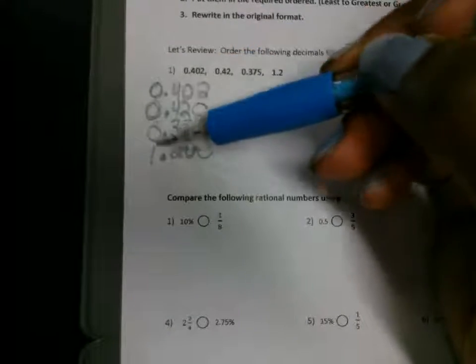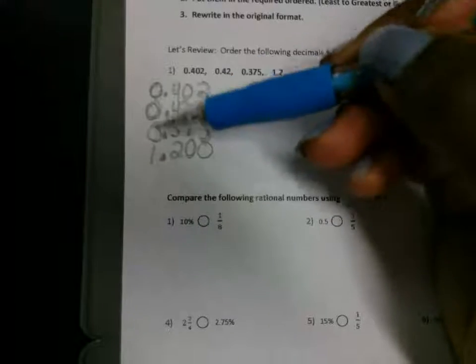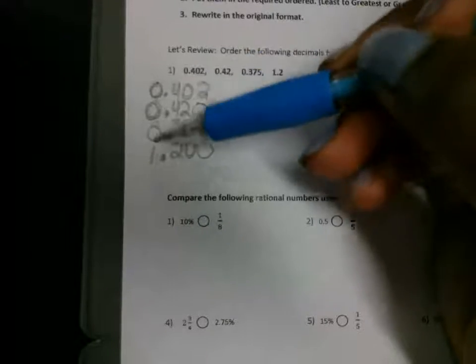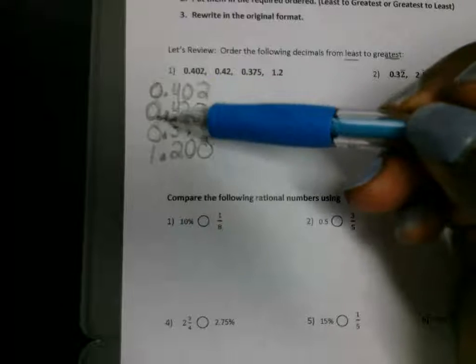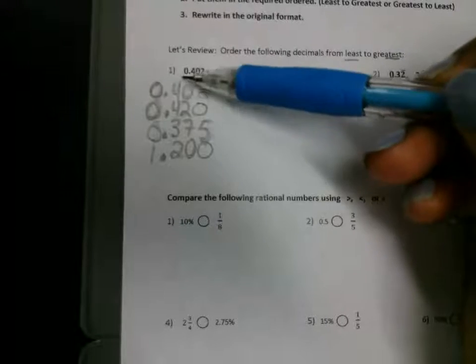Okay. So now I'm going to order from least to greatest. That's the smallest number to the largest number, okay? So I'm going to start at this first column. Smallest numbers here, 0 and 1. Which one is the smallest? 0. So I'm going to look at these 3 numbers because there's the smallest. So go to the next column.